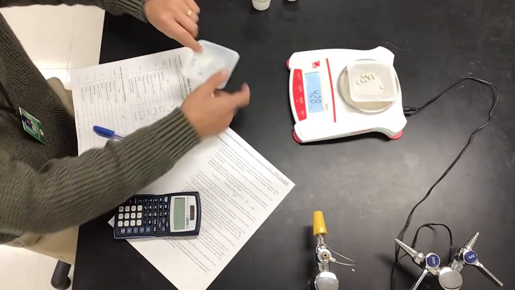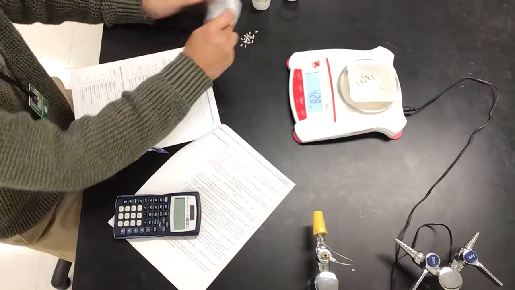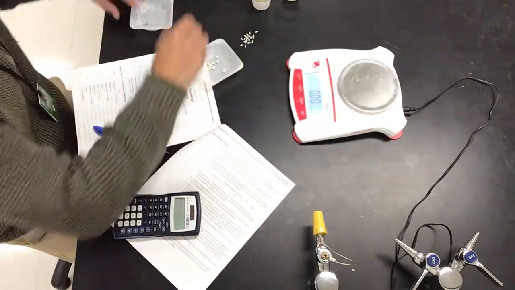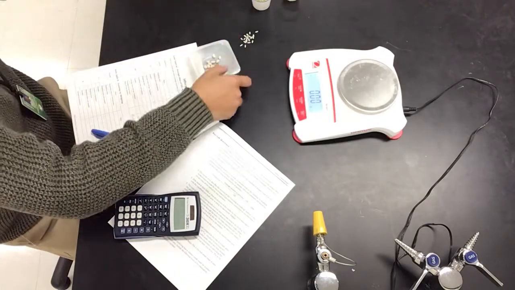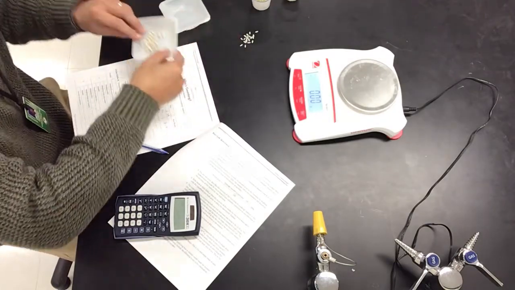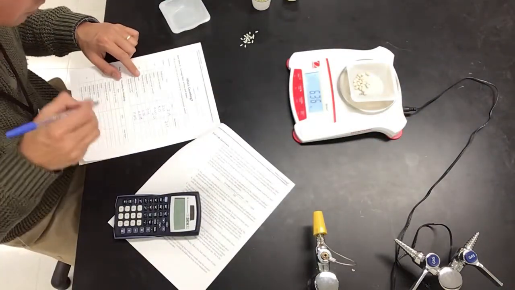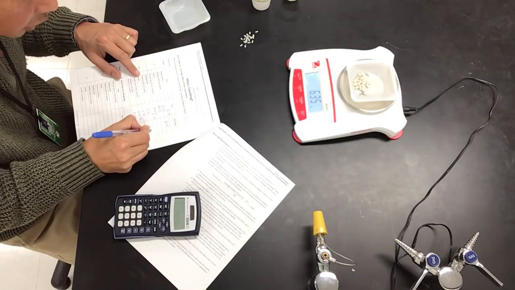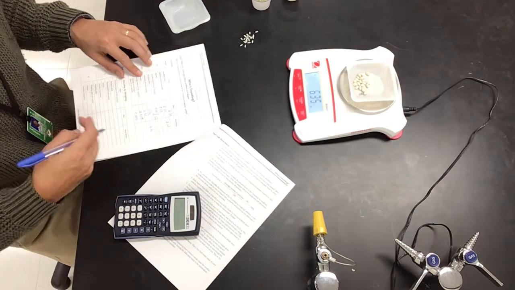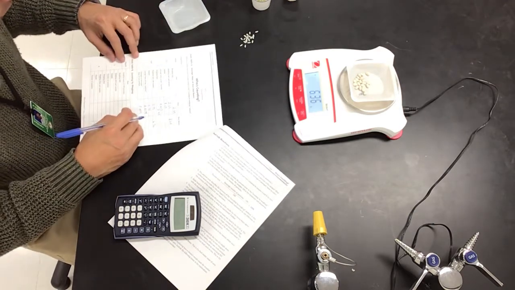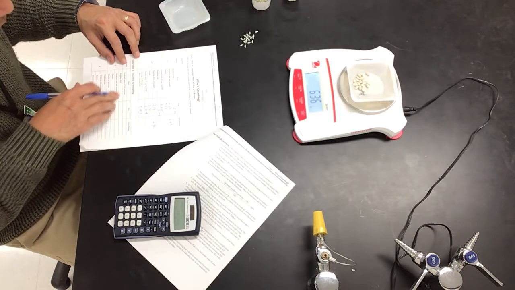For the 20, I'm going to pour all of them in here. There's the 10 here, and then 20. For the 20, the mass is 6.36. You're going to fill in the other one. Okay, fill it in. And then at the bottom, you're going to predict the mass of 100 particles for rice and bean.